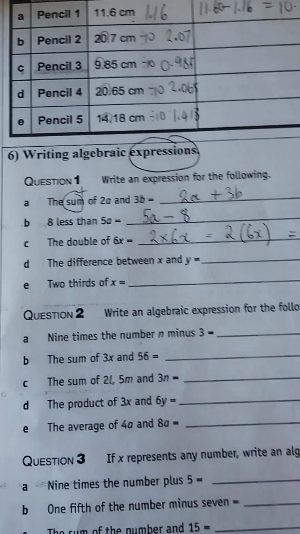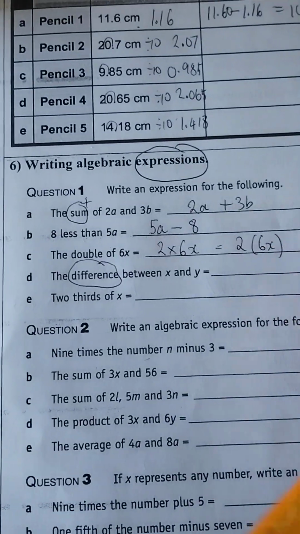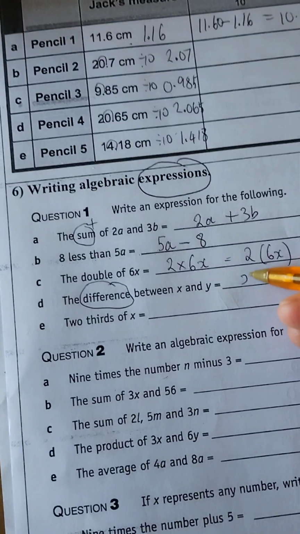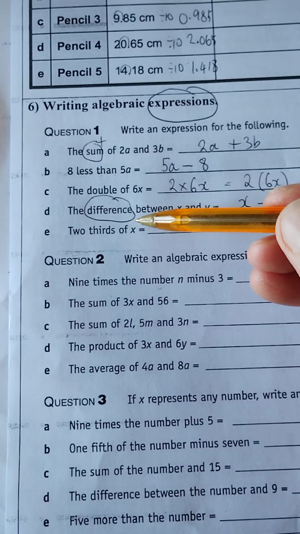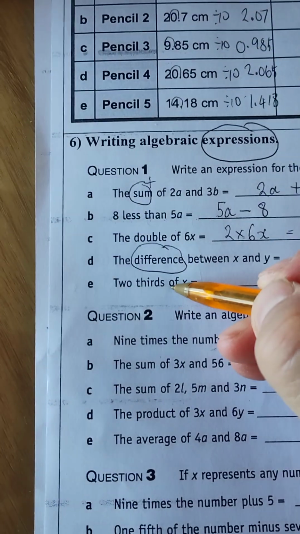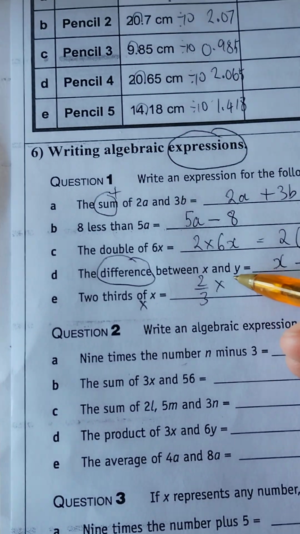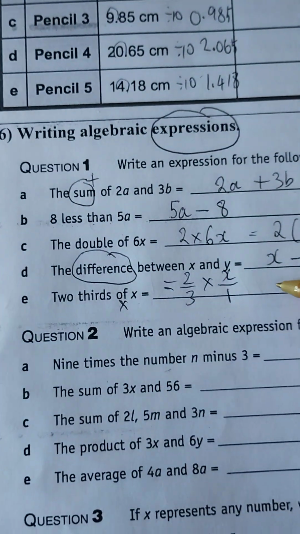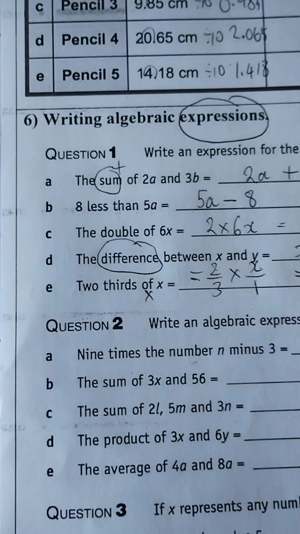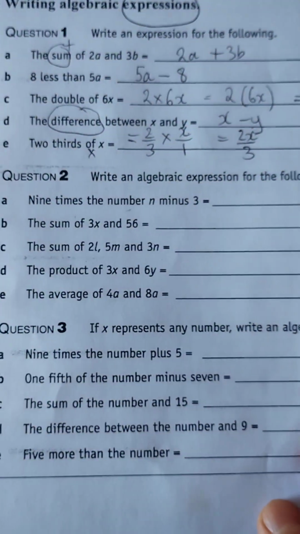The difference between x and y. We know the difference relates to subtraction. We can use subtraction to find the difference of any values. So it would be x take away y. 2/3 of x. So of we know is times. So 2/3 of, instead of writing of, I'm going to put times x. And don't forget x is on top of a 1. Now I'm going to simplify that. So I've got 2 times x on top, which is 2x over 3 times 1 is 3. Okay, so 2x over 3.